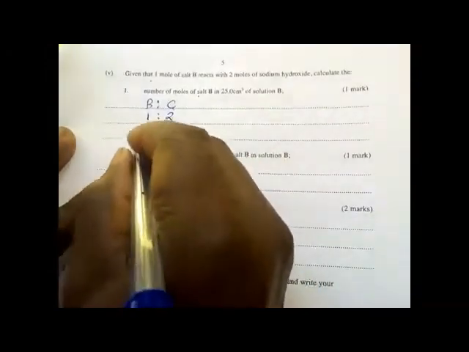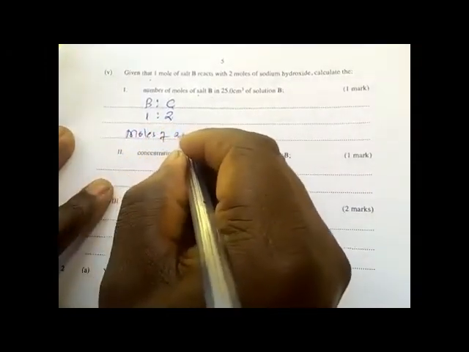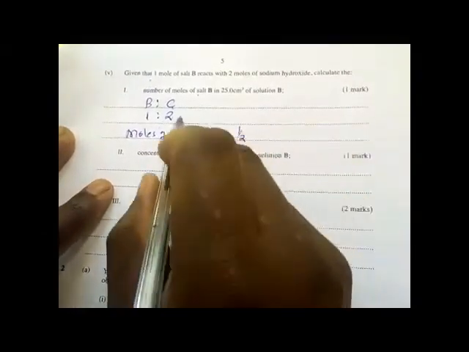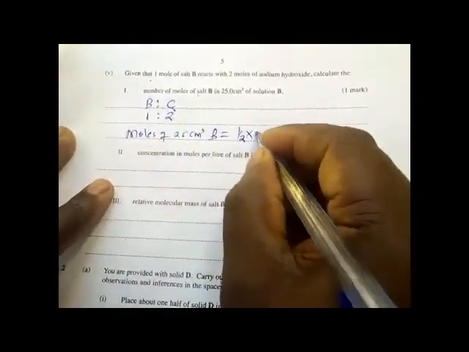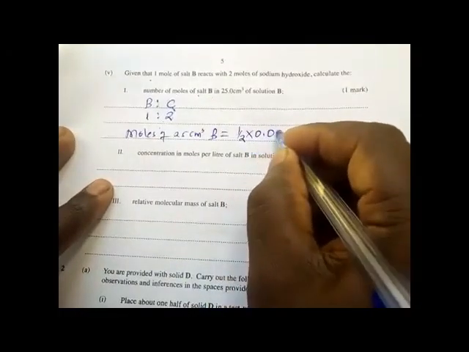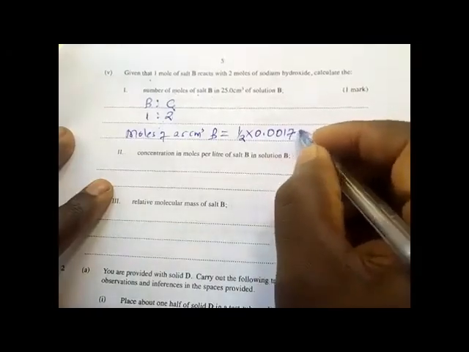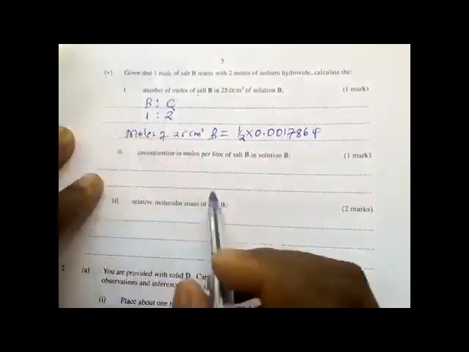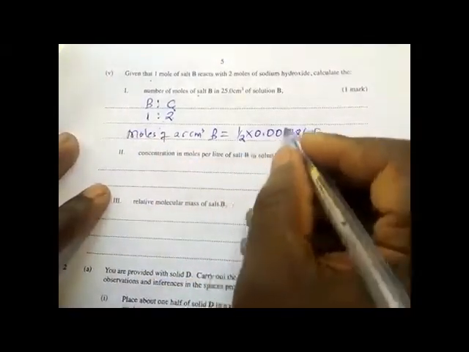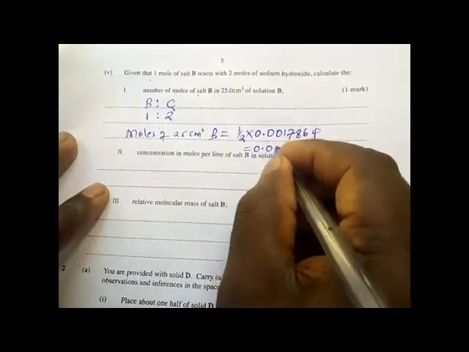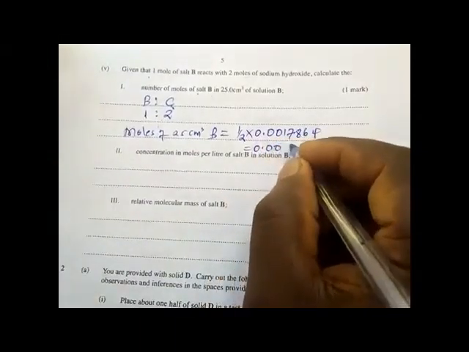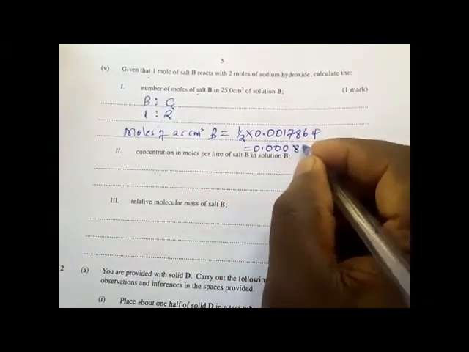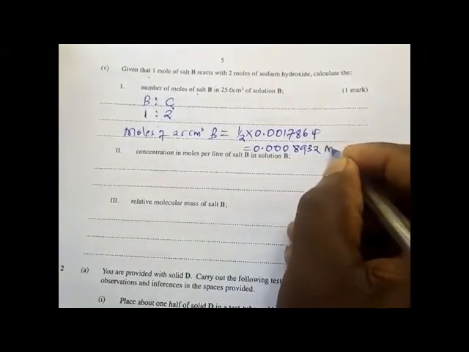So moles of 25 centimeters cube B will be equal to half the moles of C, which is equal to half of 0.001786, the one we did in our previous Roman 3, which is 0.0008932 moles.